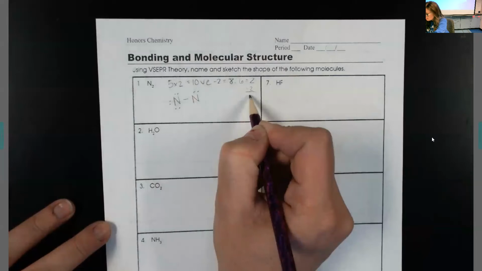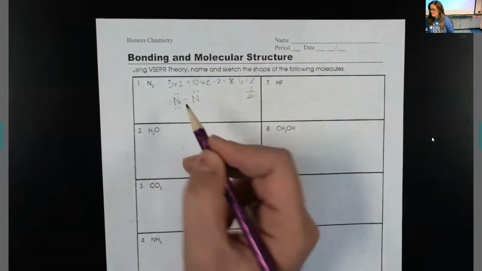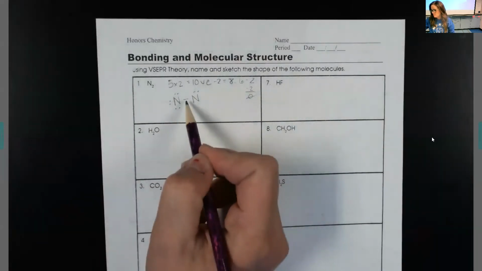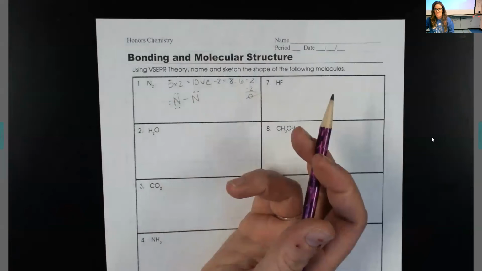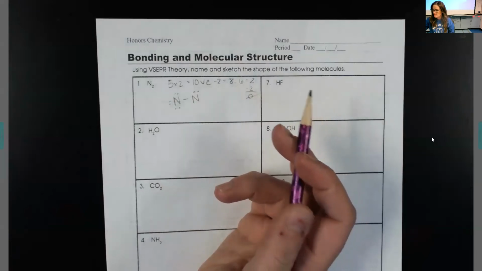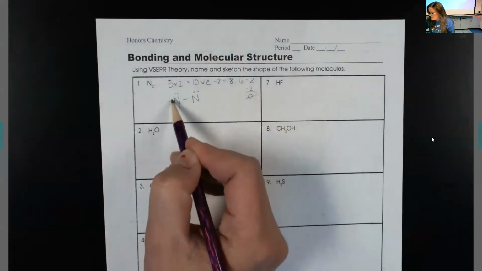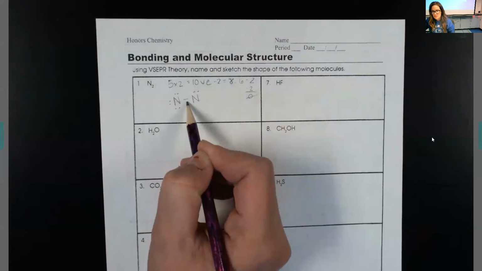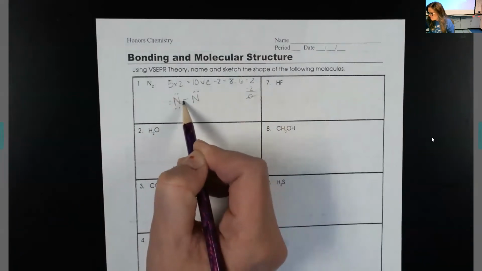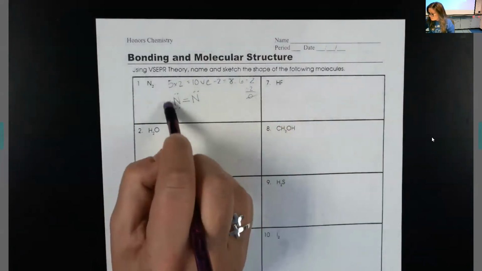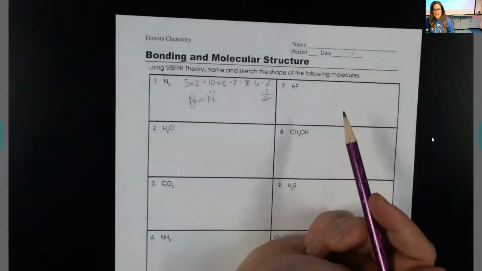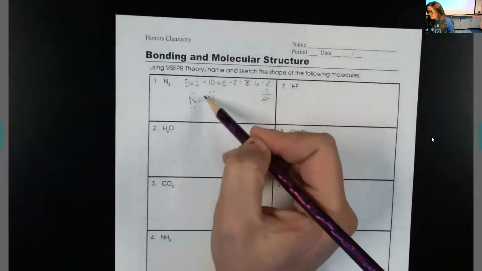That's my 10. 2, 4, 6, 8, 10. But this nitrogen only has 4. So I'm going to have to use a multiple bond here. So I'm going to take this set of electrons here and bring them over to this side, drawing in a double bond. Okay. And still, this nitrogen only has 2, 4, 6.